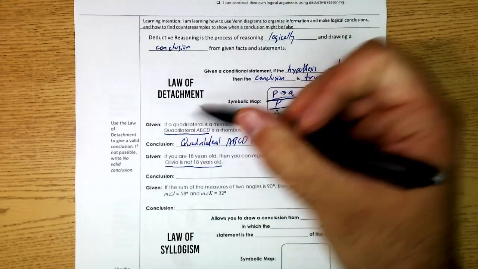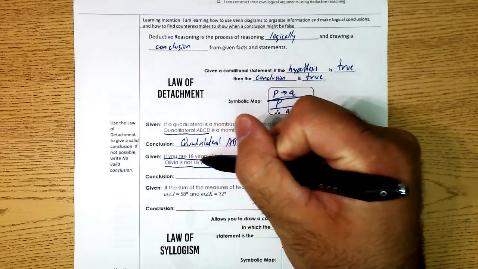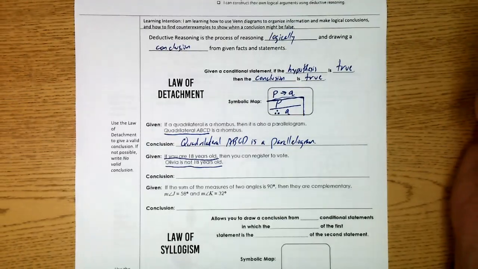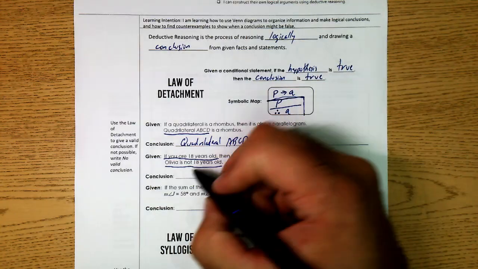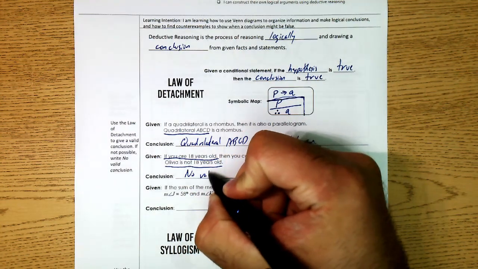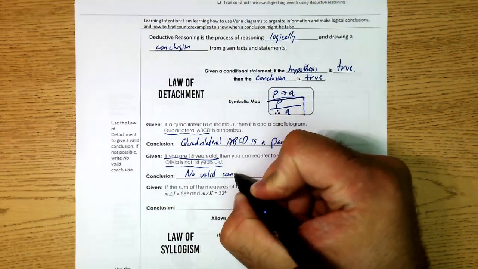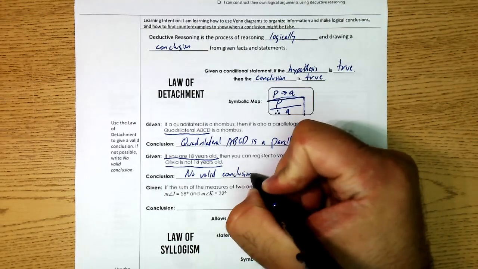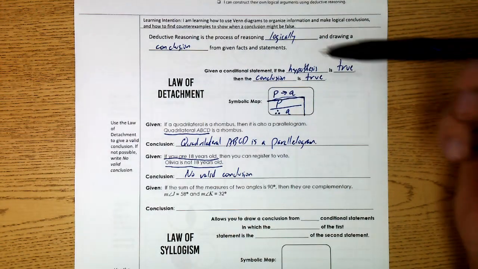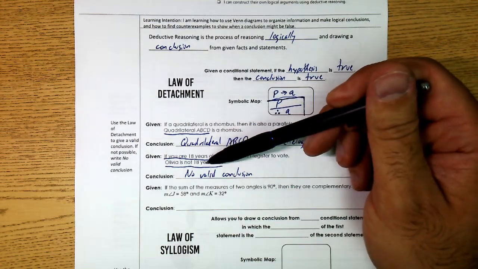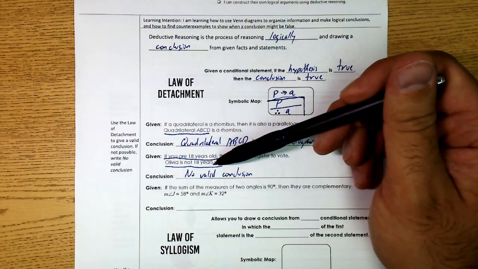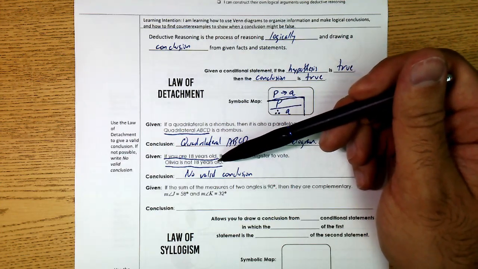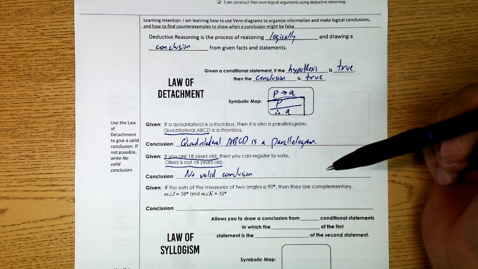Does that make this first statement true? No. So we would say no valid conclusion. When you're looking at the law of detachment, if the first part, the hypothesis, is not true, you're done. You don't have to think anymore. No valid conclusion.